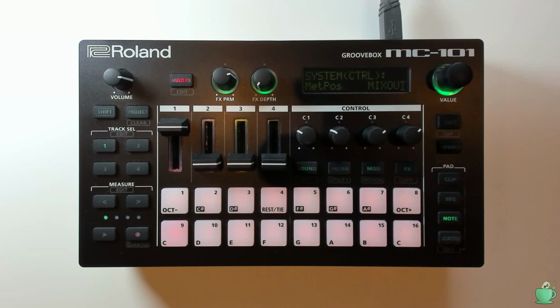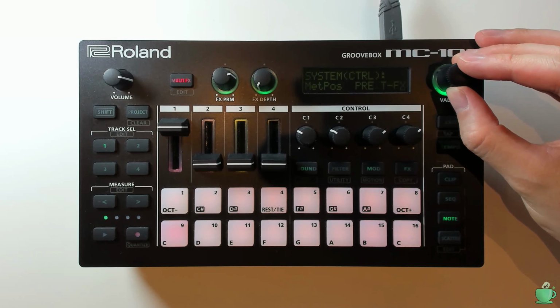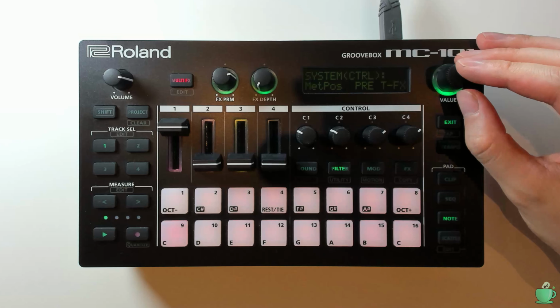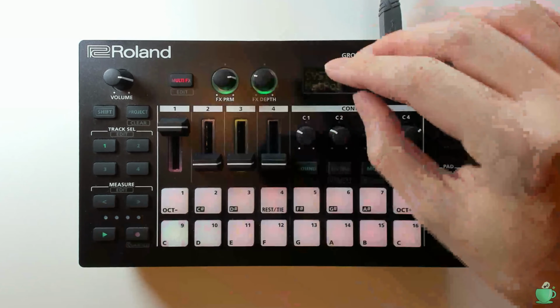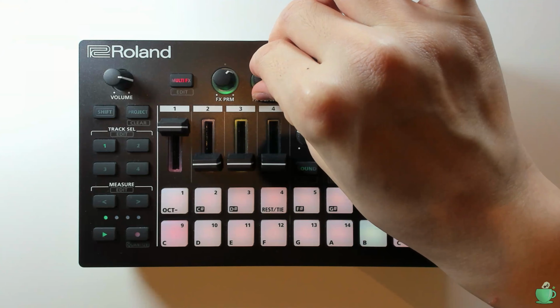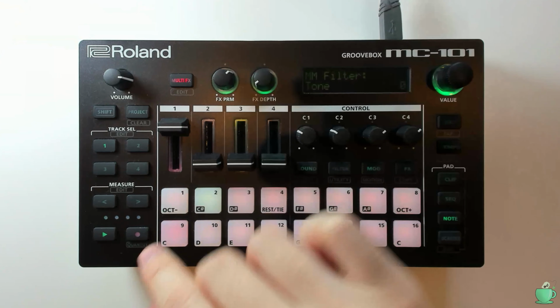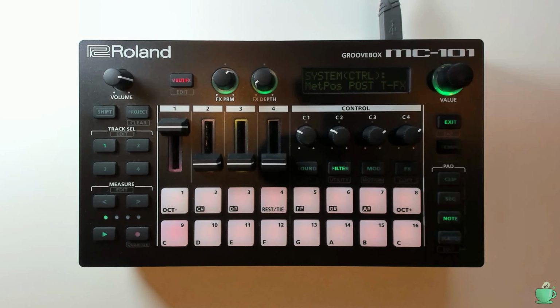The metronome output is after the total effects, but does not output through the USB. The two new settings are pre-TFX, which outputs the metronome before total effects and sends the metronome audio through the USB. This is great if you want to apply a filter sweep to the metronome. And post-TFX, which is after the total effects and through the USB, you can see that the metronome is not impacted by the total effects.